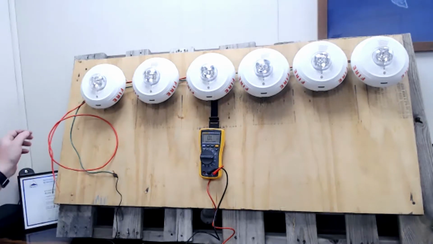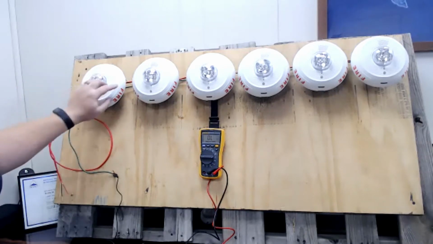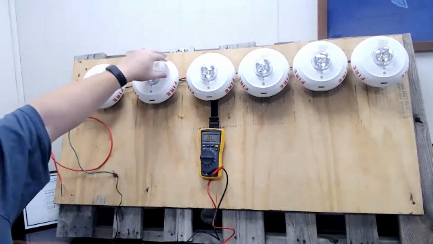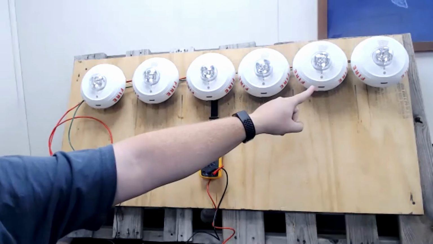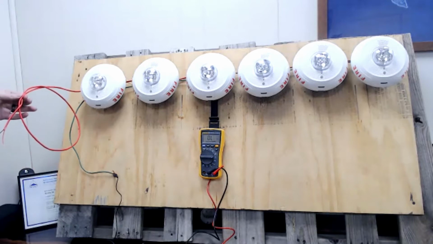And then other than that, my red wire comes in one side, and it jumps from device to device all the way down. And that last one over there is where my end of line resistor is. So this little coil of wire is my home run right here.